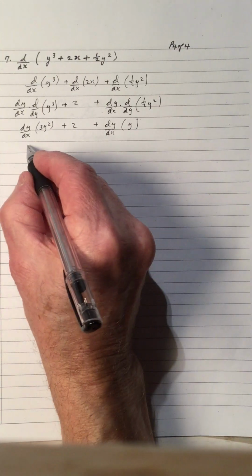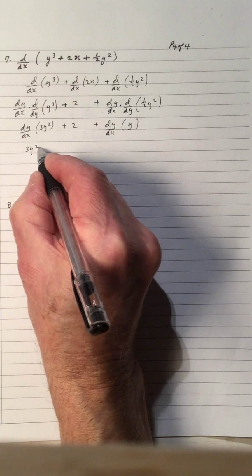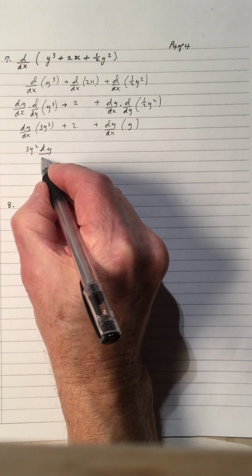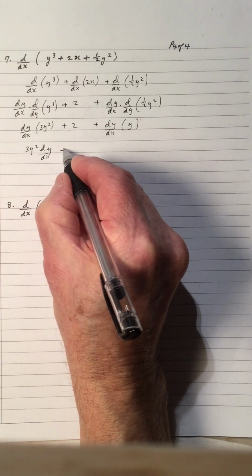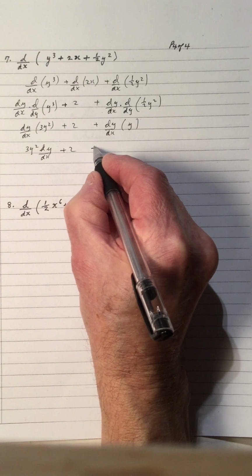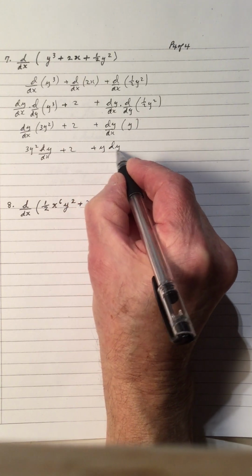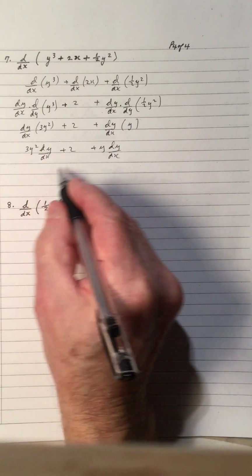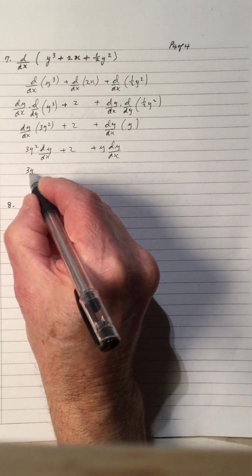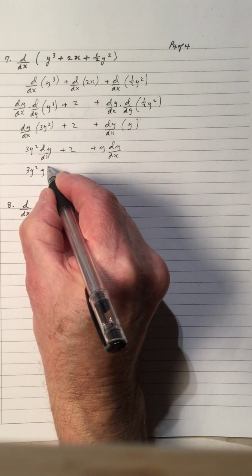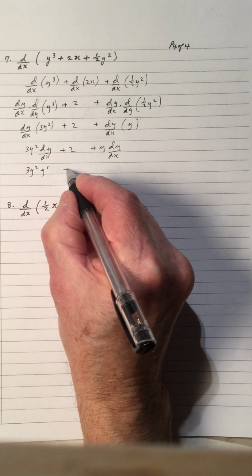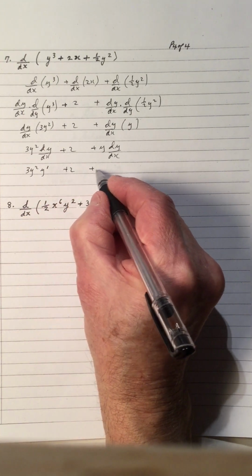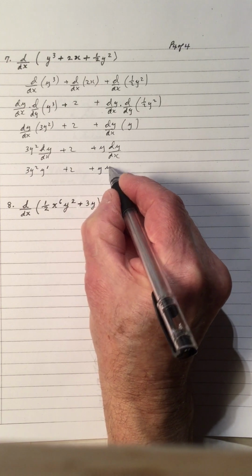So what we have is 3y squared dy/dx plus 2, and we have y dy/dx. And we want to change the dy/dx to a prime, so there's 3y squared y prime plus 2, and this is y prime.